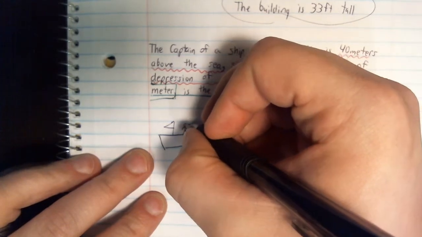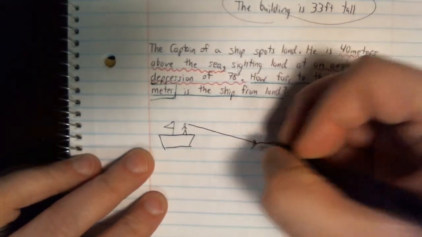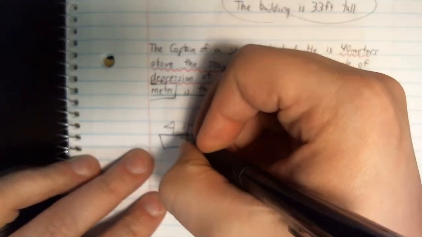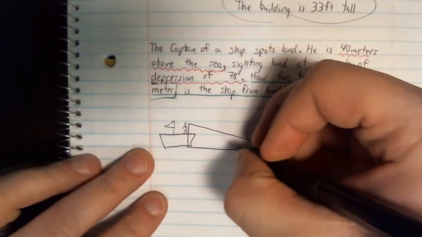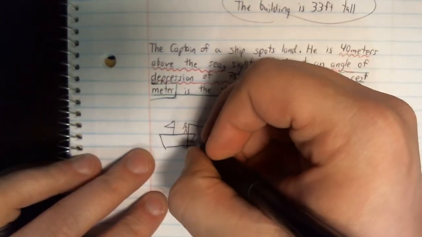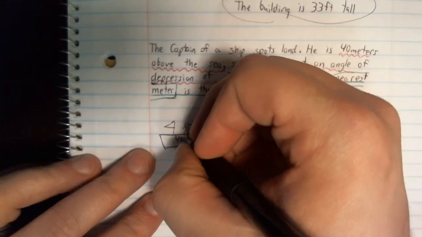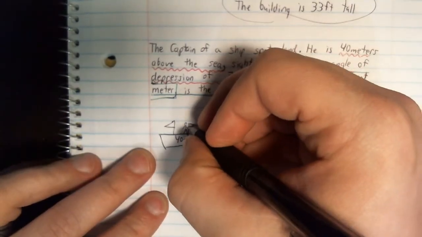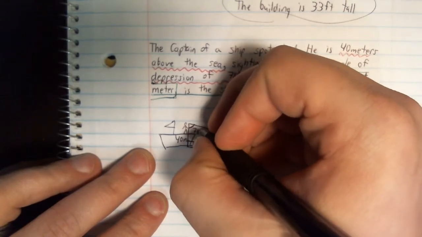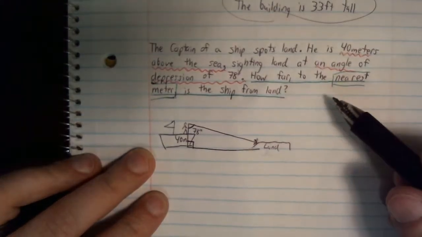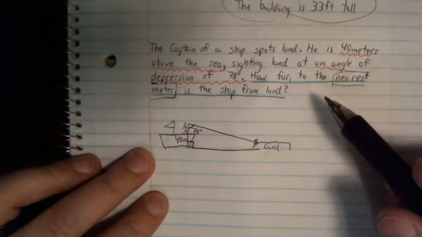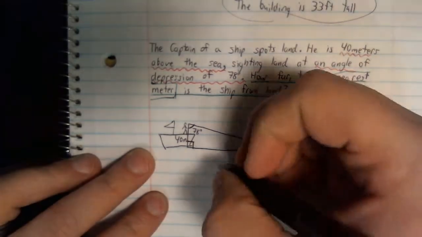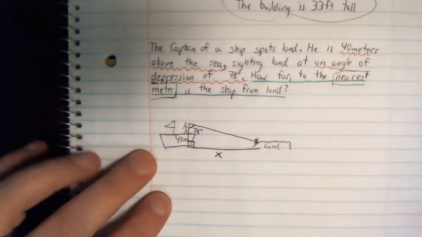Now, the captain is looking towards land. Okay, we know him to be 40 meters right here. The angle of depression, which is him looking down, is 78 degrees. What we're trying to find is how far the ship is from land. Here's the ship, here's land. That's what we're trying to find.